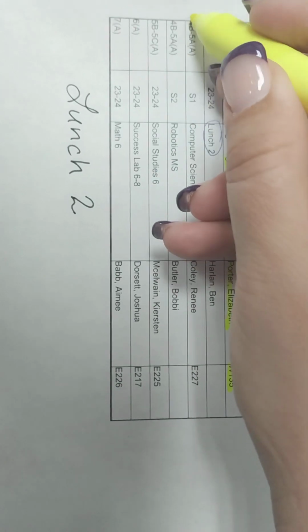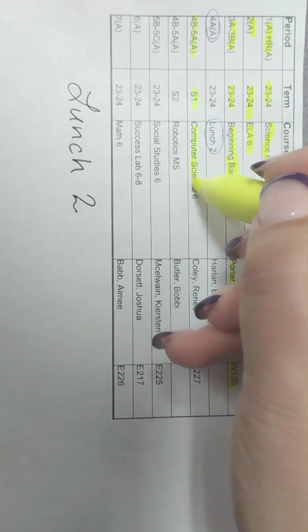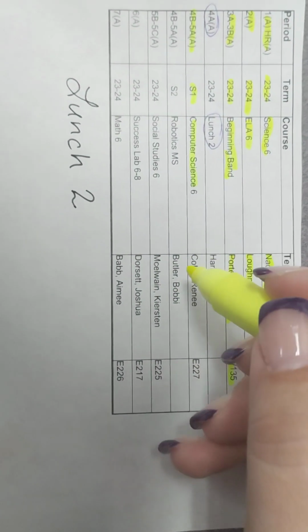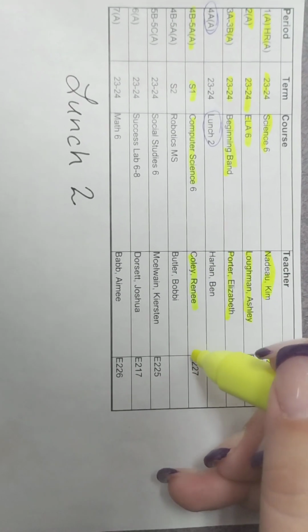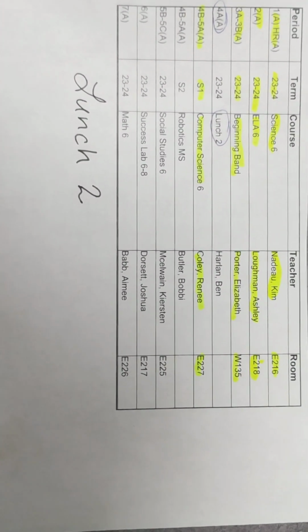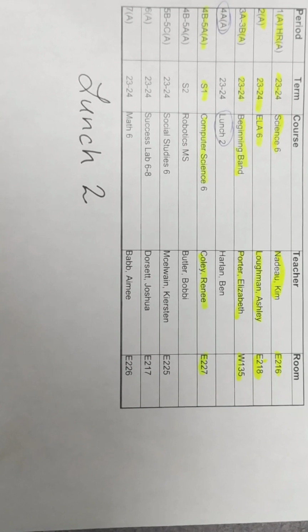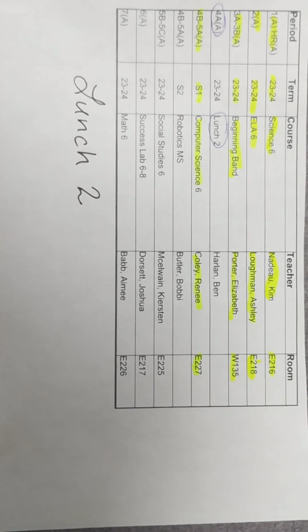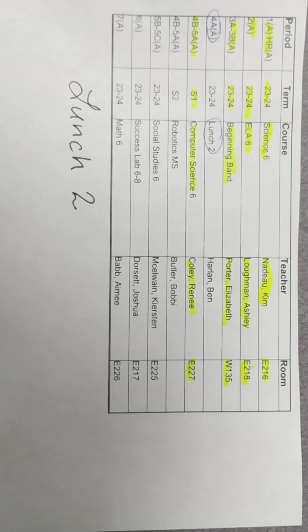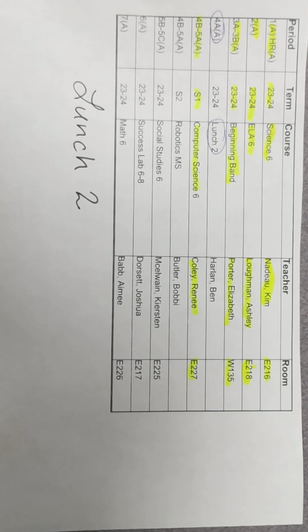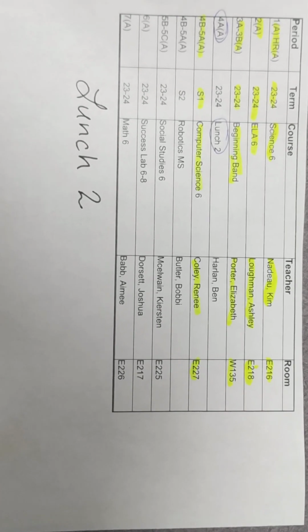So after lunch, they're going to go to computer science. You can see the teacher name, and you can see the room number. Now, again, we're going to ignore 4B semester 2 because that class is not what they're taking right now. It will be in place of computer science next semester.